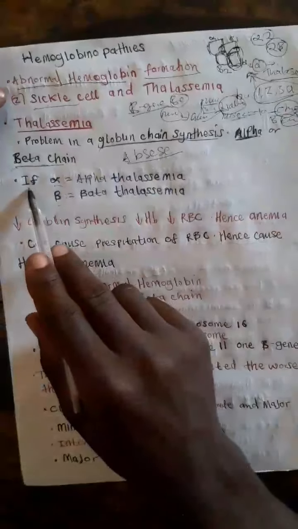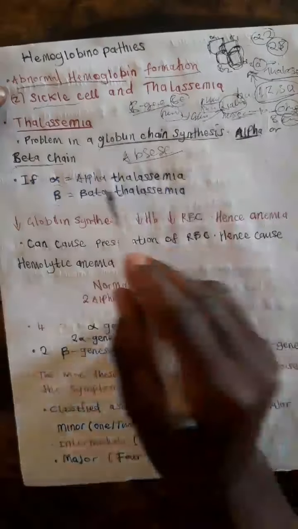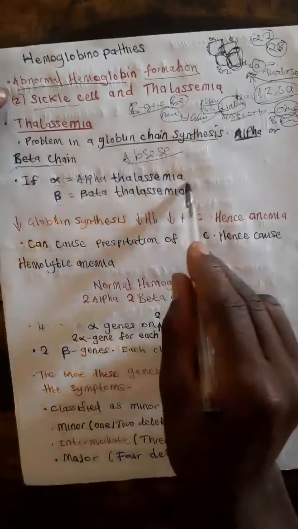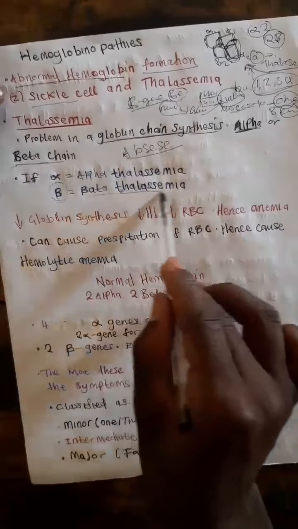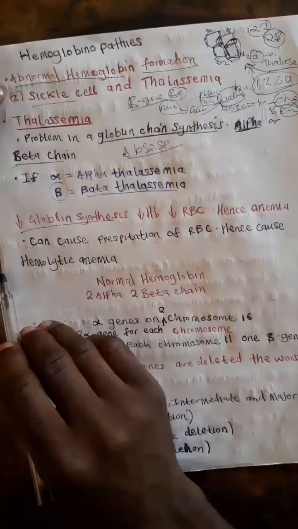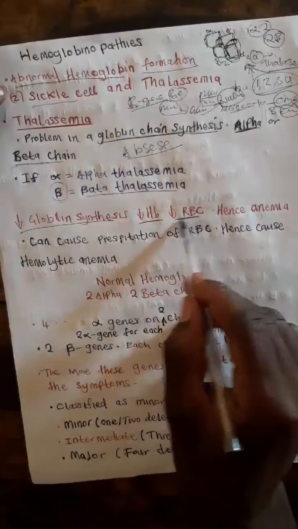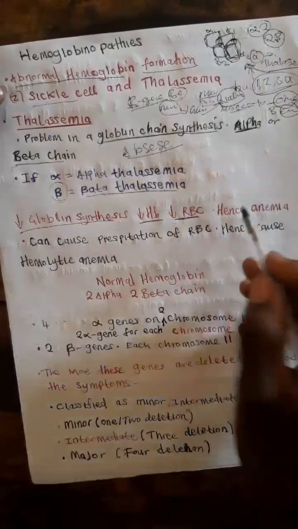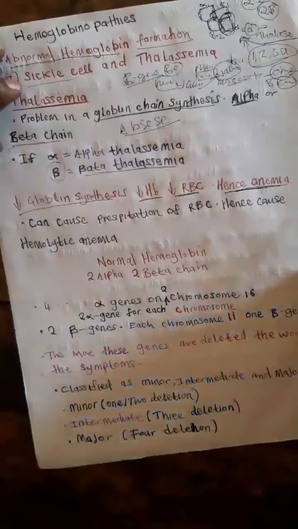This means that if it is the alpha chain that is missing, the thalassemia can be classified as alpha thalassemia. Then if it is the beta chain that is missing, then the thalassemia can be classified as beta thalassemia. So remember, decrease in globin synthesis simply means decrease in hemoglobin, decrease in red blood cells, hence this leads to anemia.